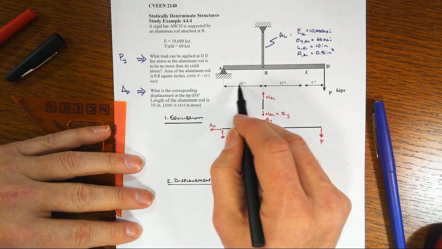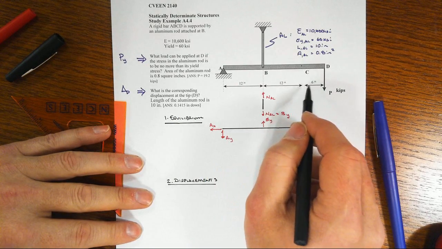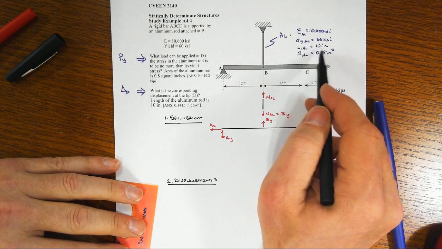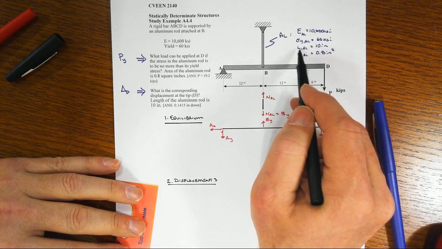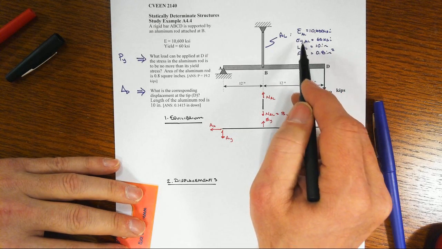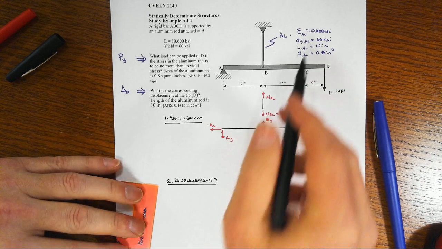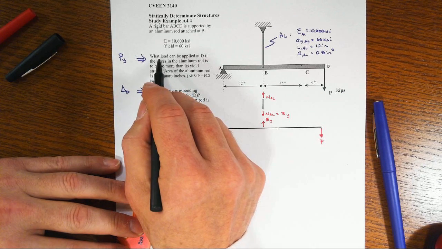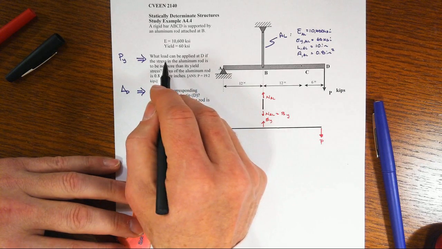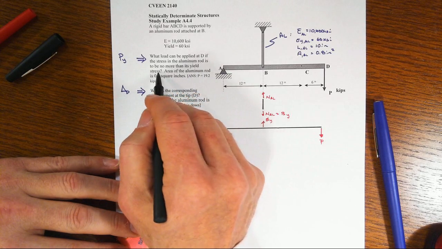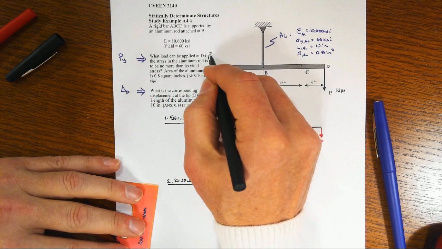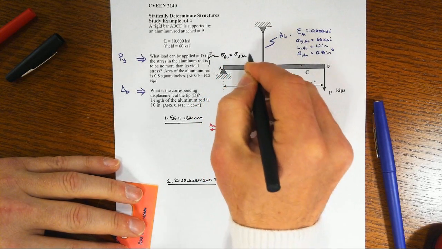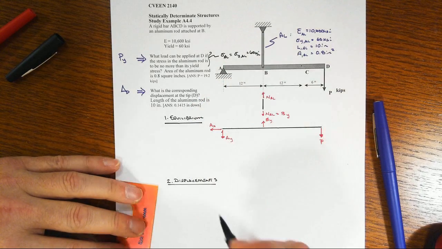Notice that we've got the 12 inches between A to B, 12 inches between B to C, and 6 inches from C to D. And we have rewritten the pertinent parameters both material-wise and geometrically for this member: the length, the area, the yield stress, and the modulus of elasticity. Again, the condition under which the analysis is being conducted is what load can be applied at D if the stress of the aluminum rod is to be no more than its yield stress. We have just specified that this condition is that sigma in the aluminum is equal to its yield value of 60 KSI. That's our condition of analysis.